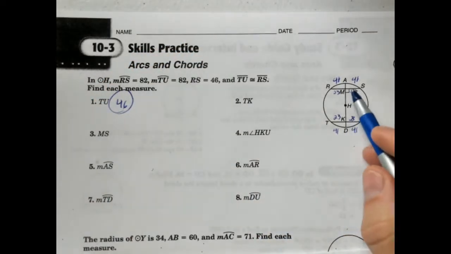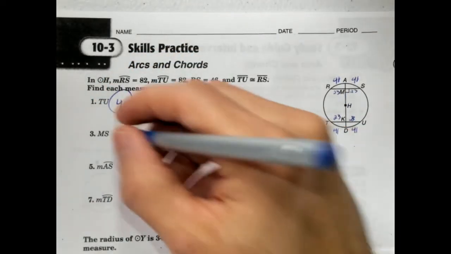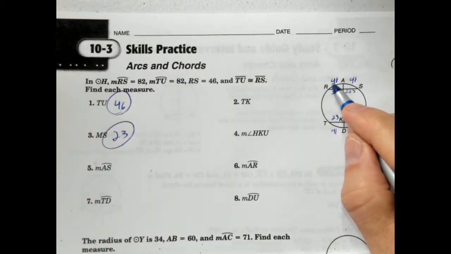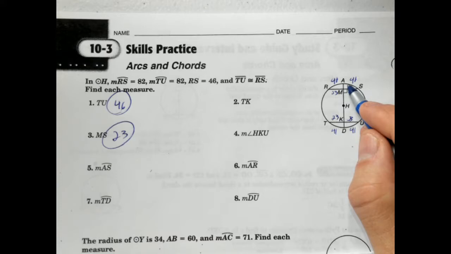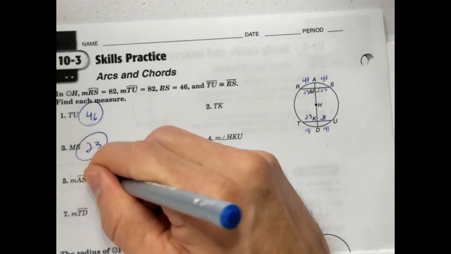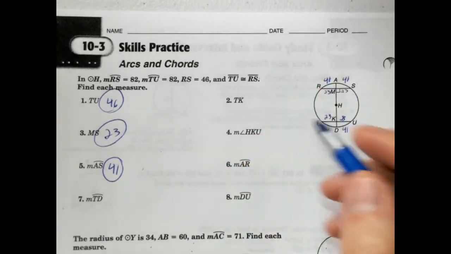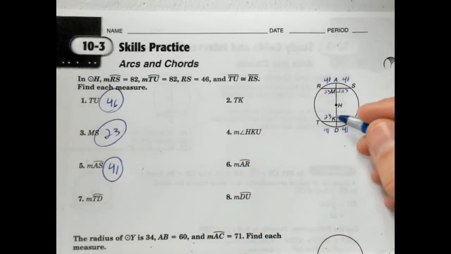MS is going to be from here to here, which is half of it because it's bisected, so that's 23. Arc AS, well, again, this arc is bisected, so this is 41 because it's half of 82. And again, it's a lot easier just to fill in what you know here and then go back and see what it's asking you. I just find that significantly easier.